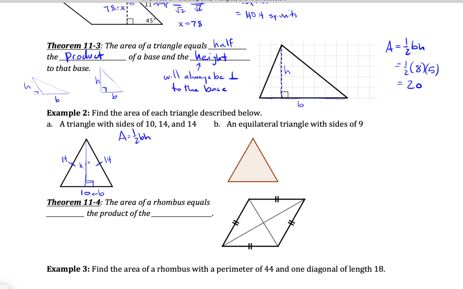Well, how am I going to figure that out? If I remember that when I draw that altitude from the vertex angle of an isosceles triangle down to the base, that splits that base into 2 equal parts. It bisects it. So if the whole thing is 10, then this part right here is 5. And now I have a right triangle where I know two of the sides.